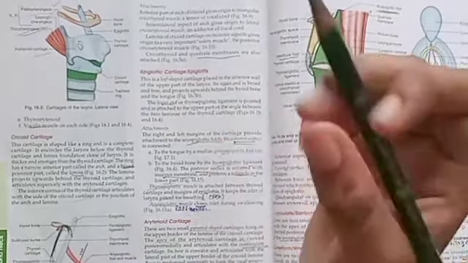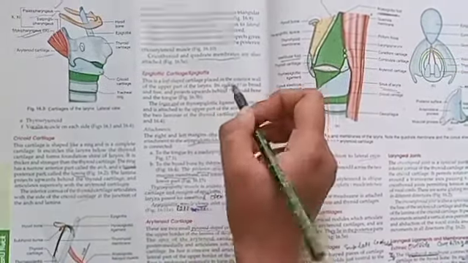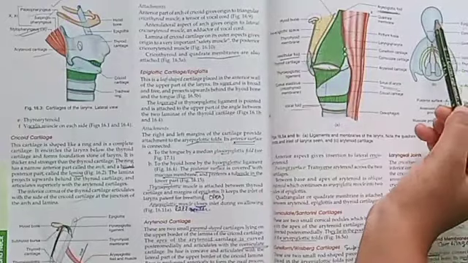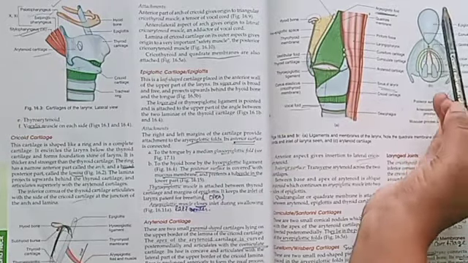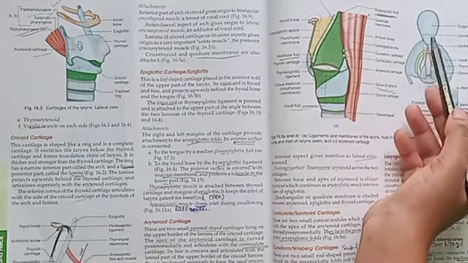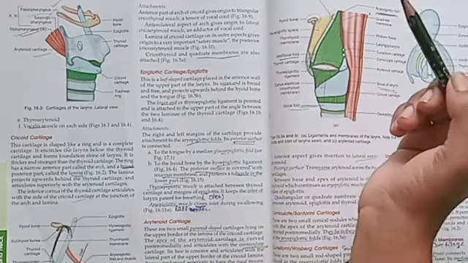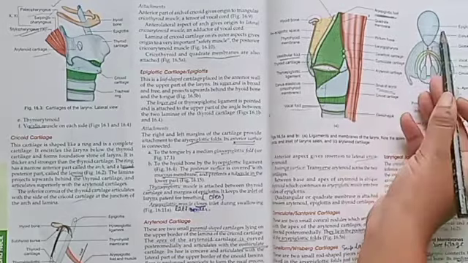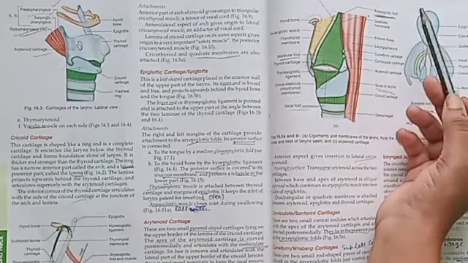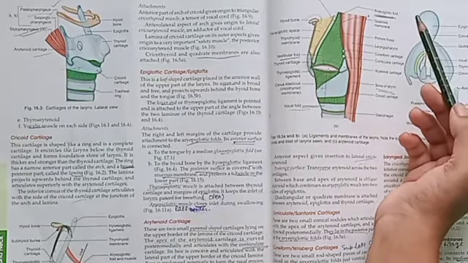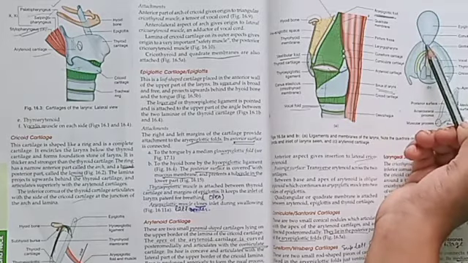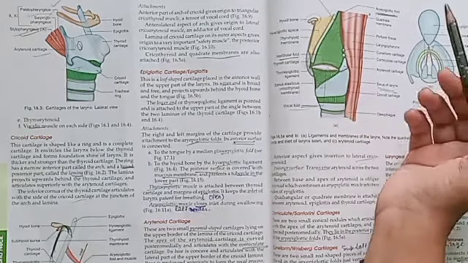The epiglottis mainly has two ends, an upper end and a lower end. The epiglottis is a leaf-like structure, as you can see from this figure. The upper end is free, whereas the lower end is attached to the median notch of the thyroid cartilage. It has two lateral borders and two surfaces, the anterior and the posterior surface. The inferior end is narrow and connected to the inner surface of the thyroid cartilage.